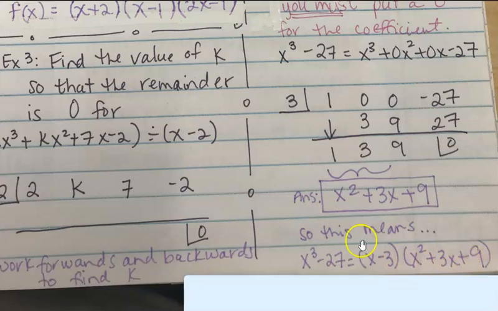Now, you should notice that this is a difference of cubes, x cubed minus 27. We could actually use our difference of cubes formula, and this is the exact same answer you would get by just simply factoring using your difference of cubes formula. And then final example, example 3.